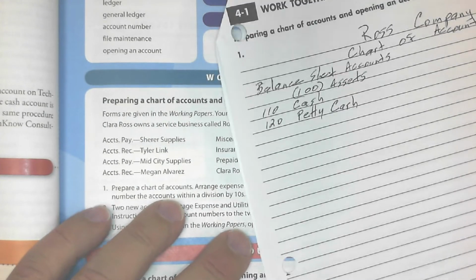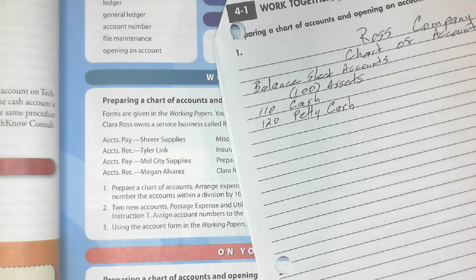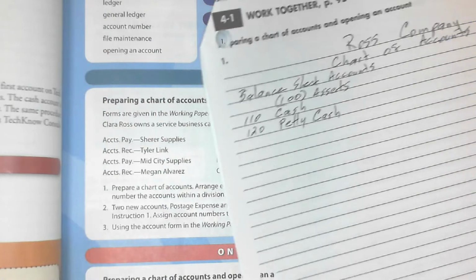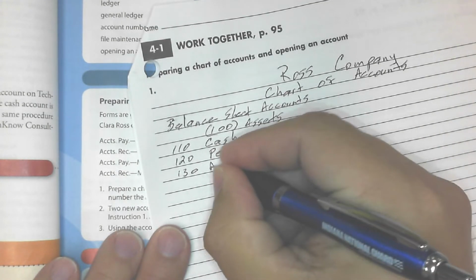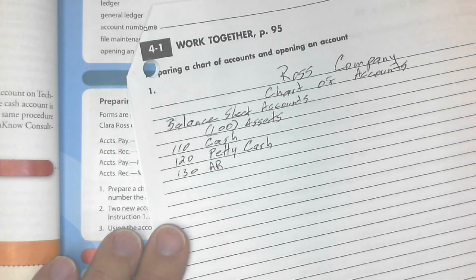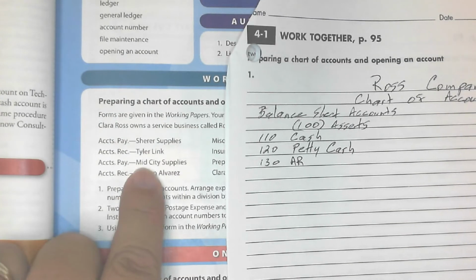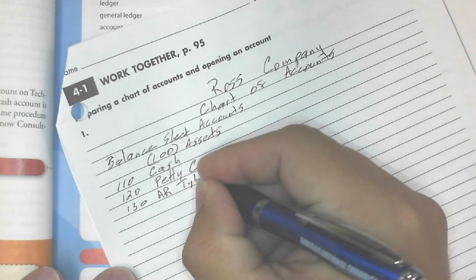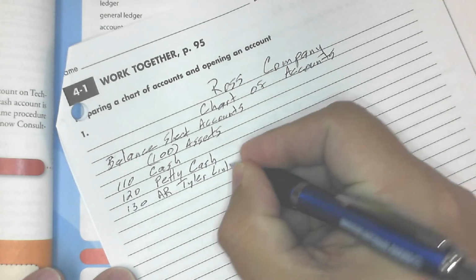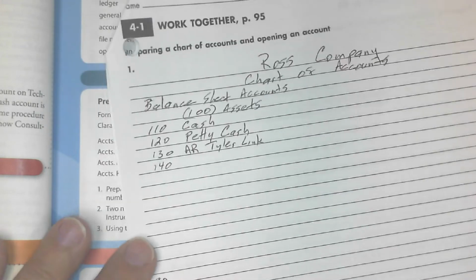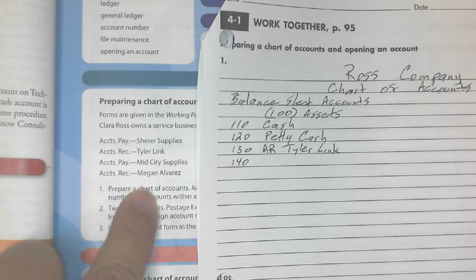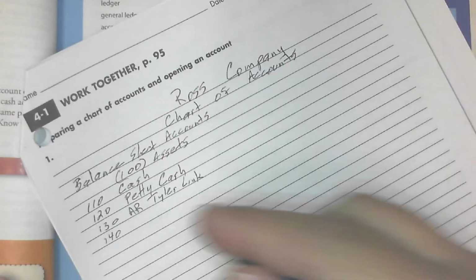So we'll start with the accounts receivable. We'll go 130. I'm going to write AR for accounts receivable. The first one is Tyler Link. Then we'll go up by 10, 140, accounts receivable, Megan Alvarez.